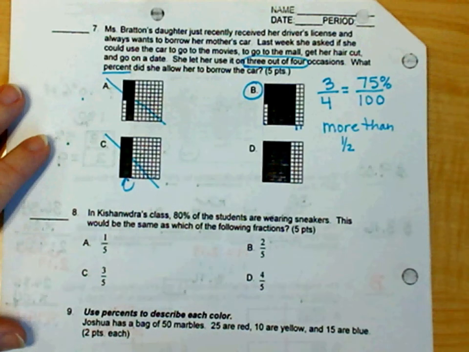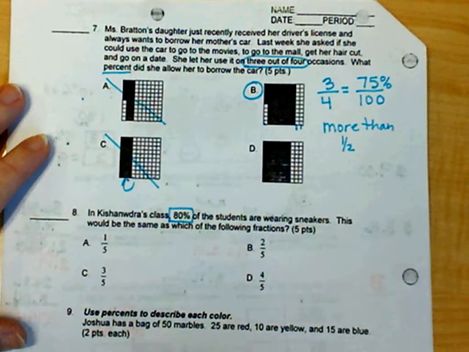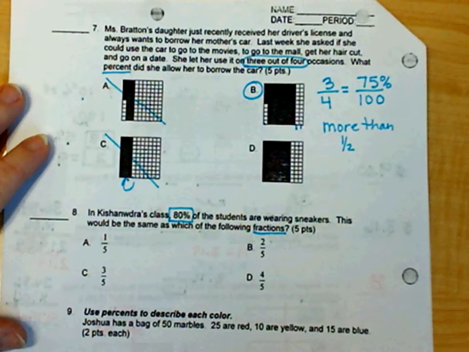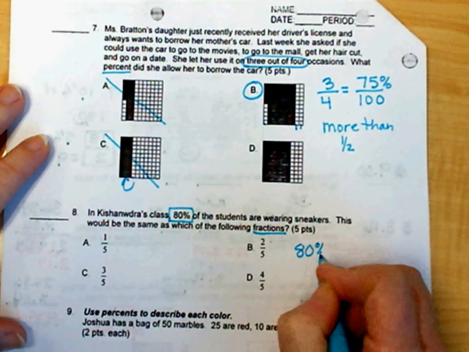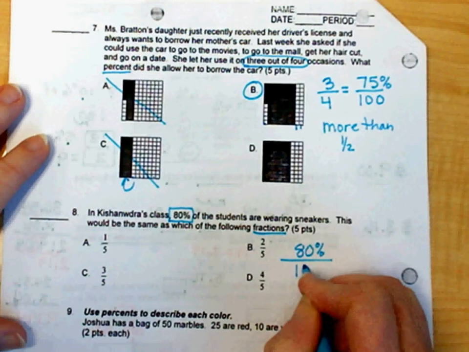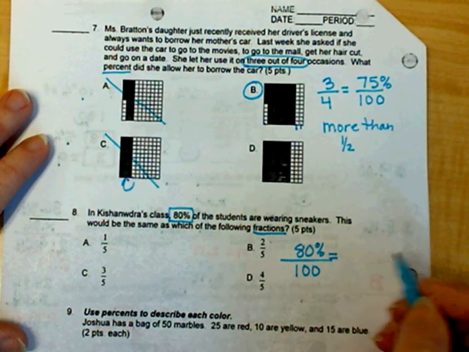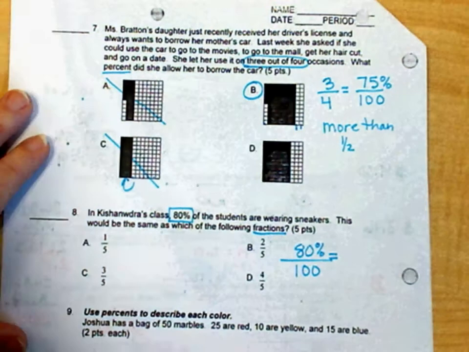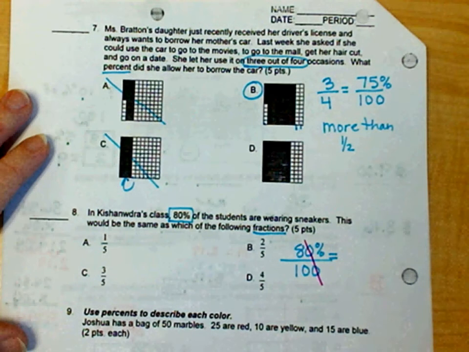In problem number 8, it's asking me to write a fraction for 80%. So which fraction would be the same? Let's take our 80%, since all percentages are based on 100. I've made it a fraction out of 100, and now all I need to do is reduce. One strategy that we could do is cross out a 0. That's like dividing through by 10.